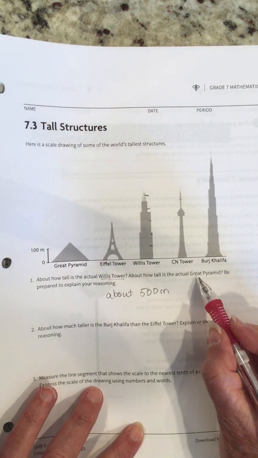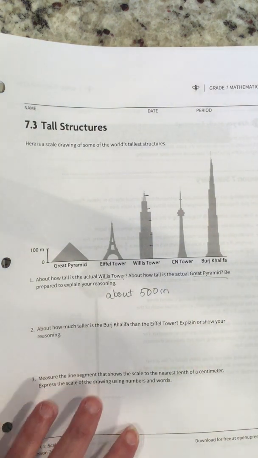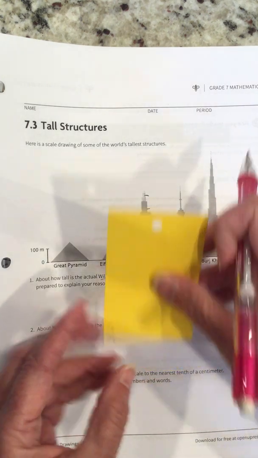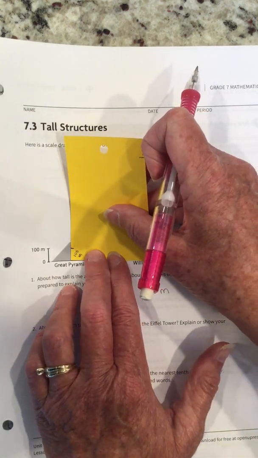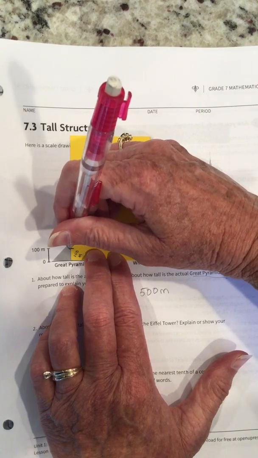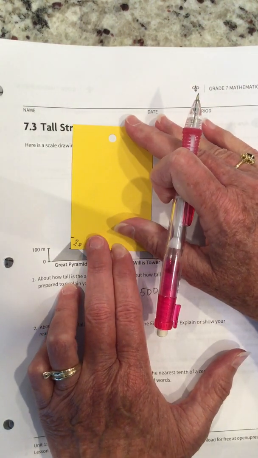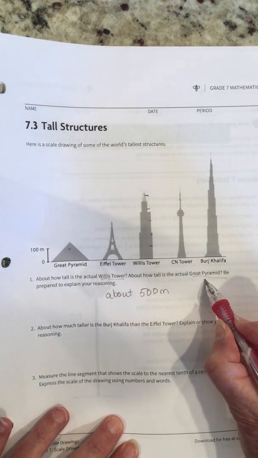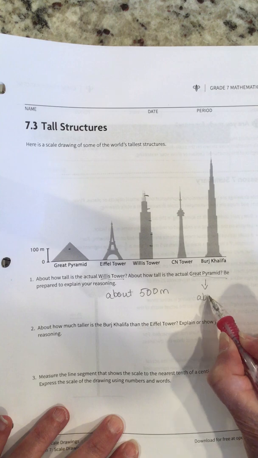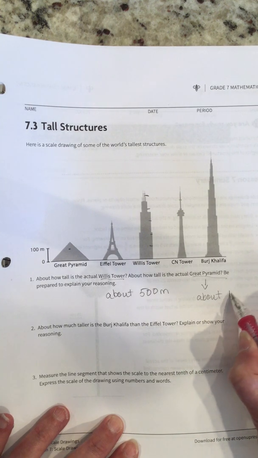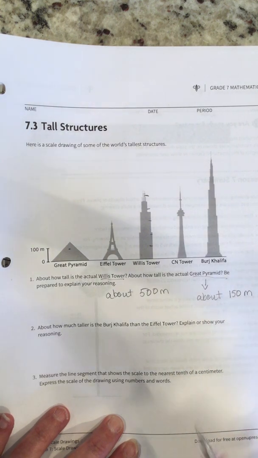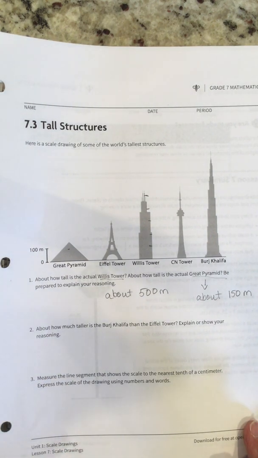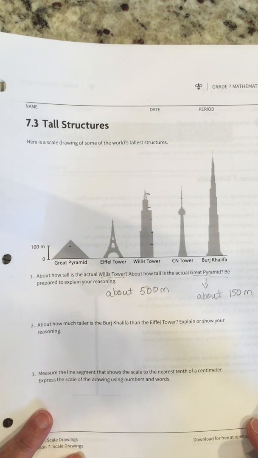How tall is the actual Great Pyramid? Well, we're using the same scale, so we're going to come over here. So this represents 100 meters, and then it looks like about half of that. So I would say that the Great Pyramid is about 150 meters, okay? About how much taller is the Burj Khalifa, probably didn't say that right, than the Eiffel Tower?